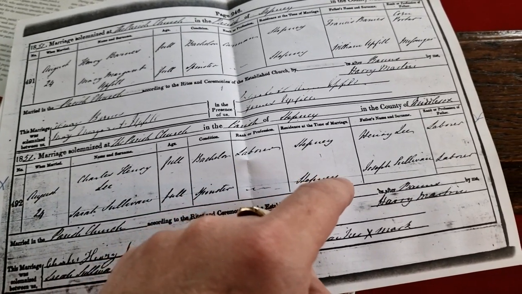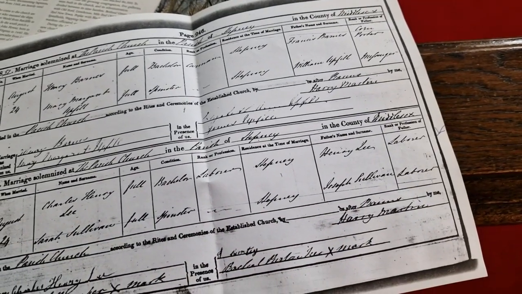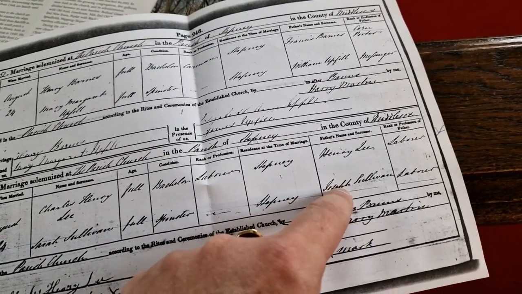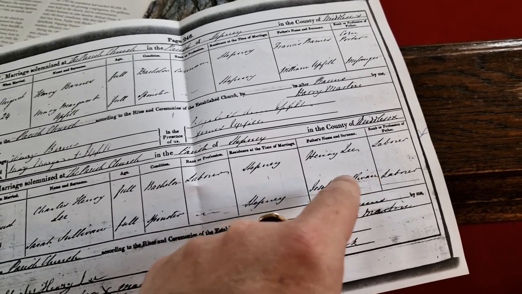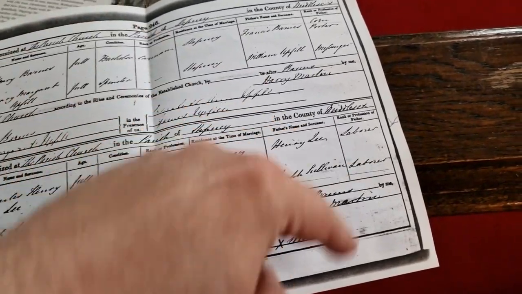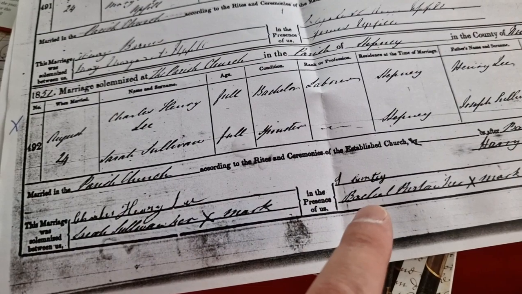Residence at the time for both of them is Stepney. Now, her father's name was Joseph Foster, so she's put the right name for him there, Joseph, but her grandfather's, so his father-in-law's name, she's used Joseph Sullivan, and that's true, they were both labourers. So yeah, and the witnesses were J.